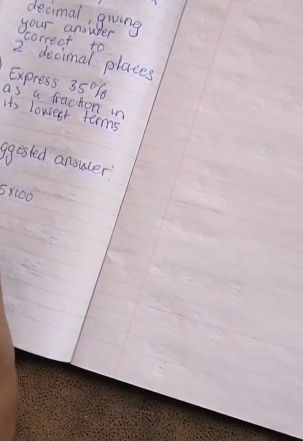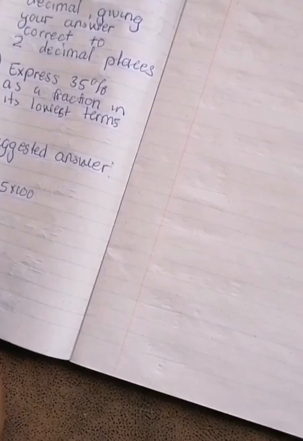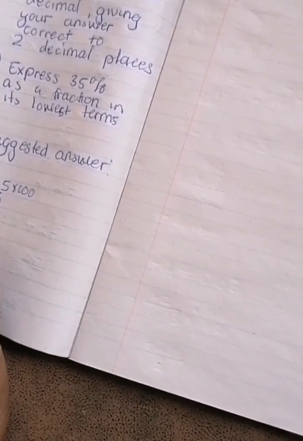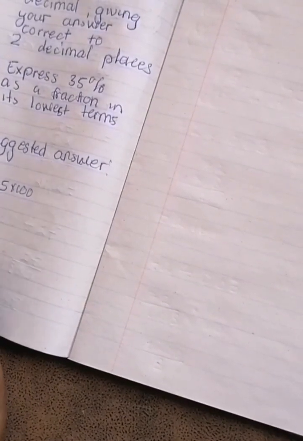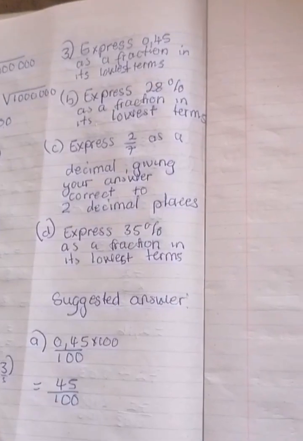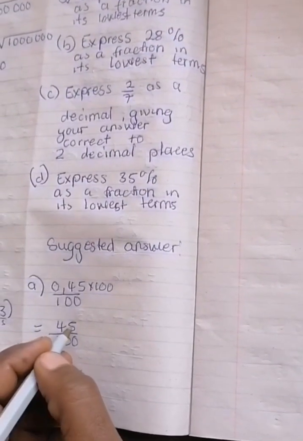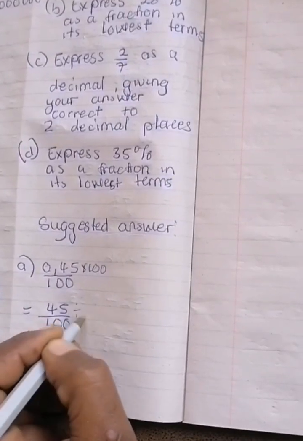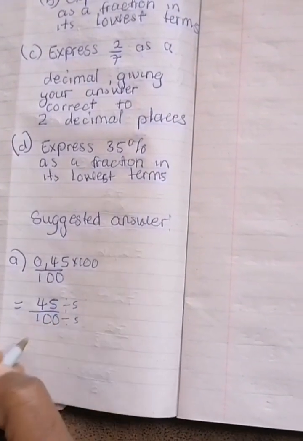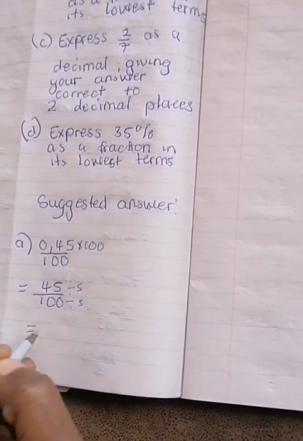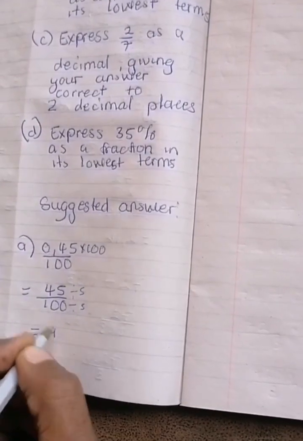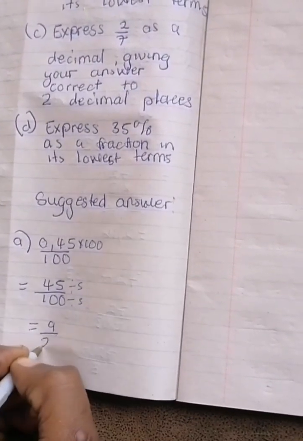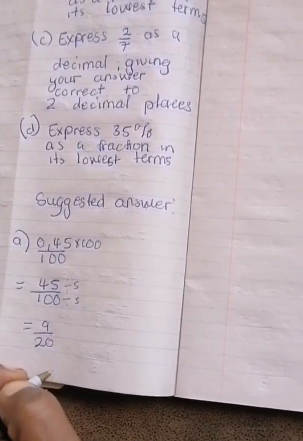So we get 45 over 100. Then we divide the numerator by 5 and the denominator by 5. 5 into 45 is 9. 5 into 100 is 20, so we get 9 over 20.